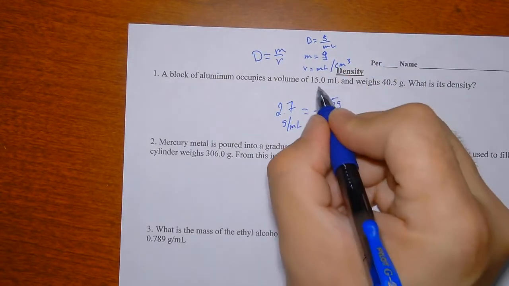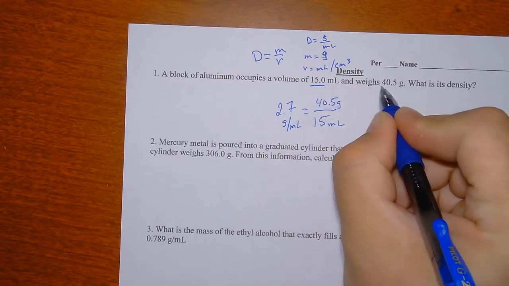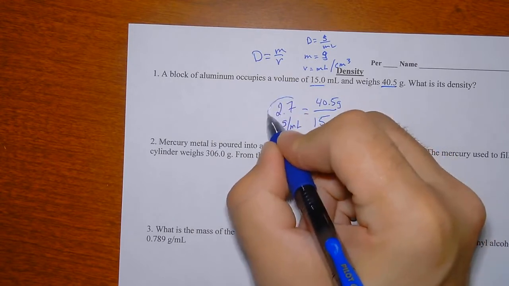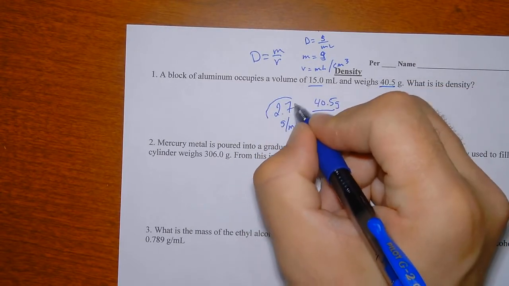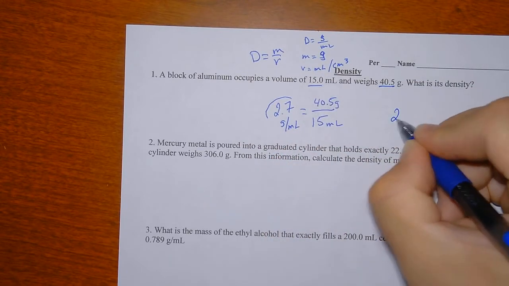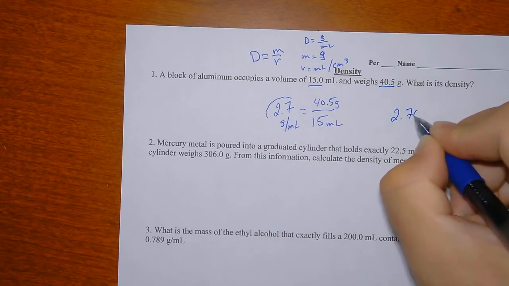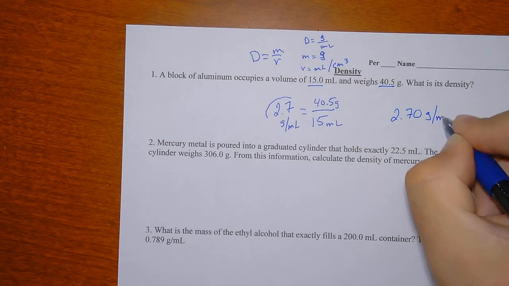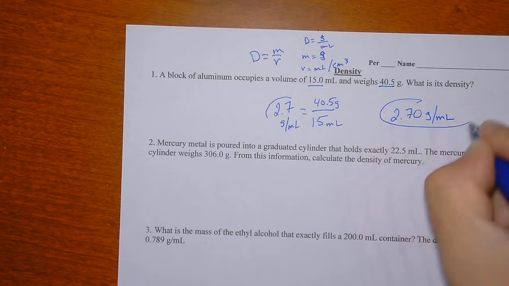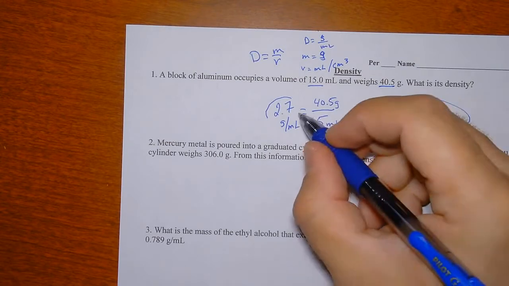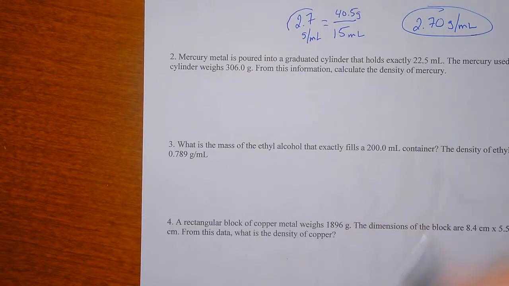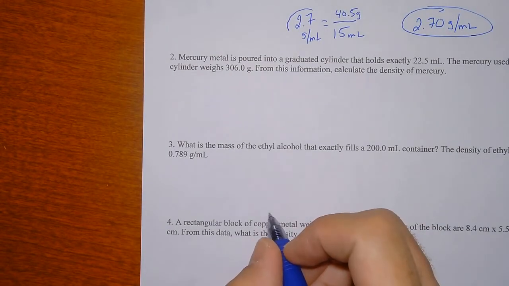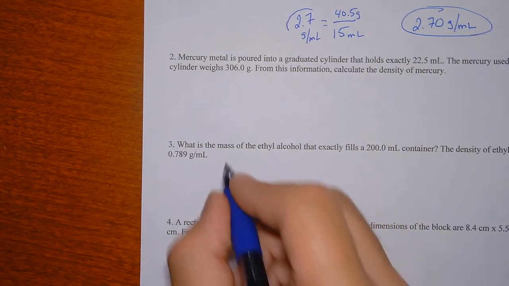I look at my givens. There's 3 sig figs here. There's 3 sig figs here. And my answer, there's only 2. So I need to add another trailing 0 to make it significant. So it should be 2.70 grams per milliliter. All right, so the hard part about this was remembering the sig figs from my given, because these are measurements.